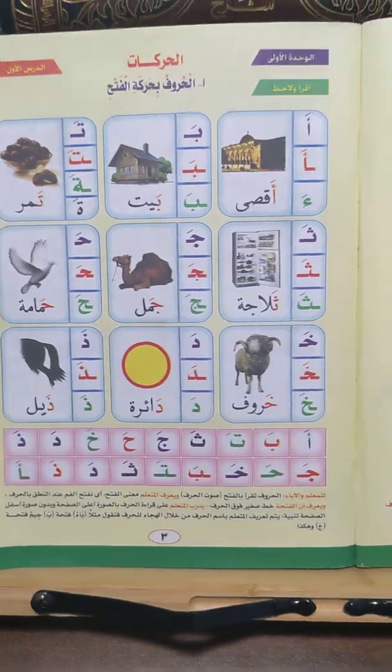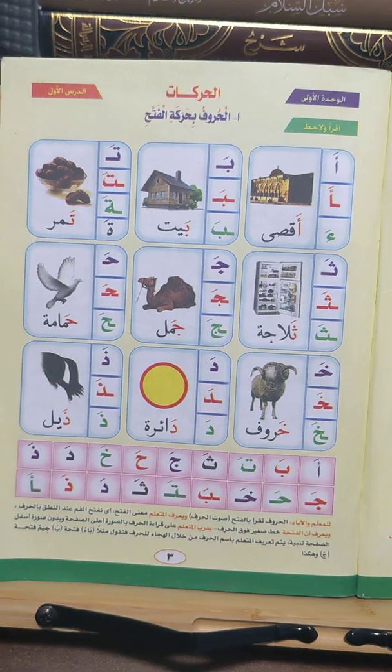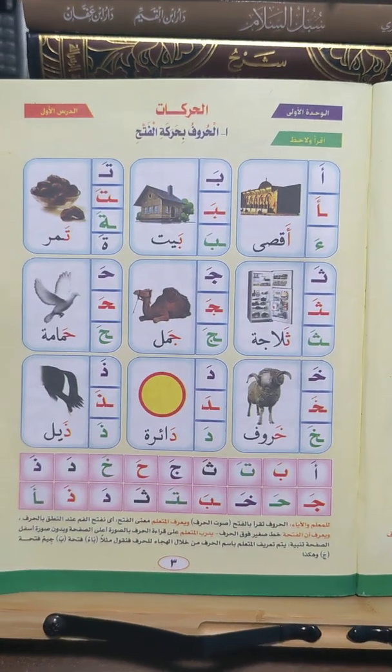Okay, so please let us practice this one, and let us practice this one and the previous one, and let us try to recognize the letters.